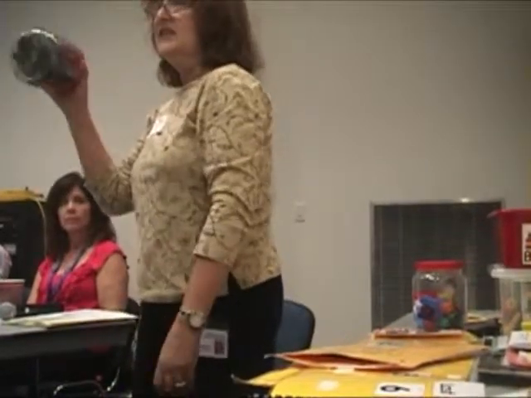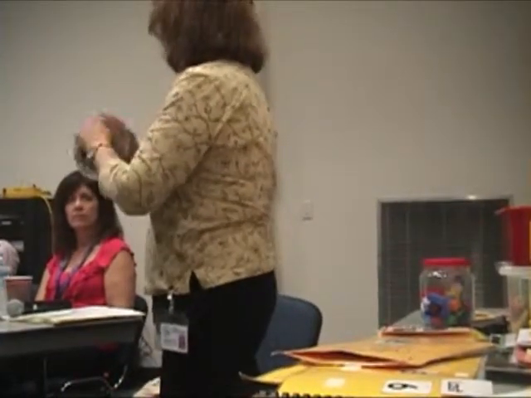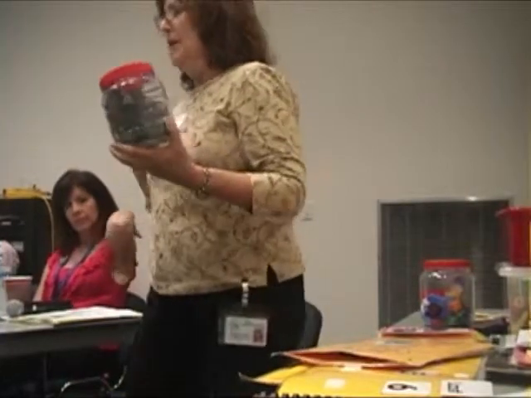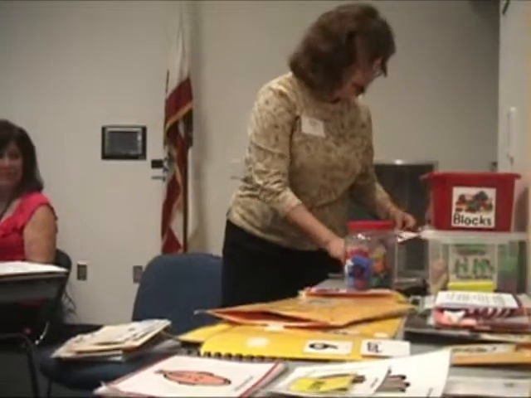We might do body parts, so it's Spider on the Floor. That's a familiar Raffi song. And we'll use plastic spiders, and they get to make a choice whether they want green or red or brown, and then we move them on our body parts. So anything that gets their attention.